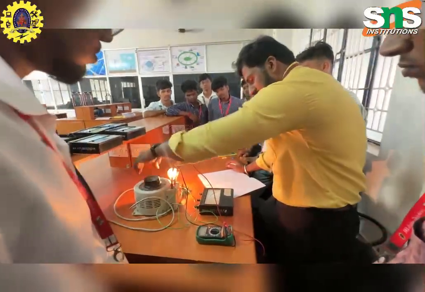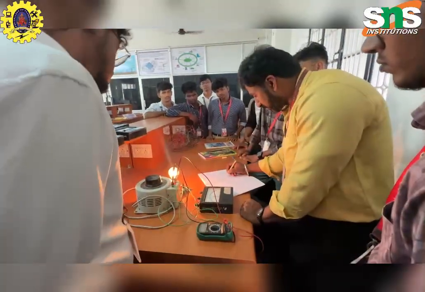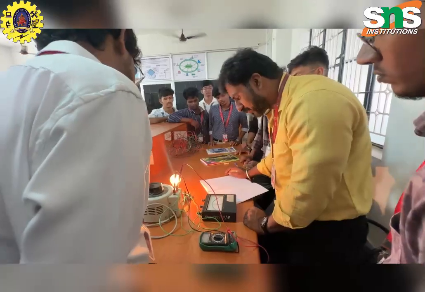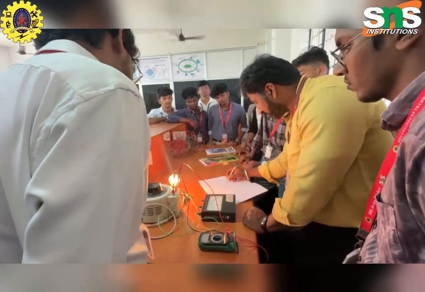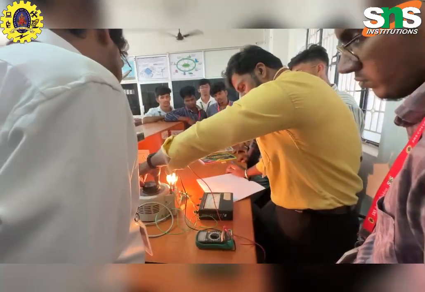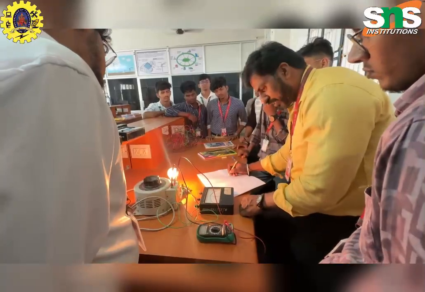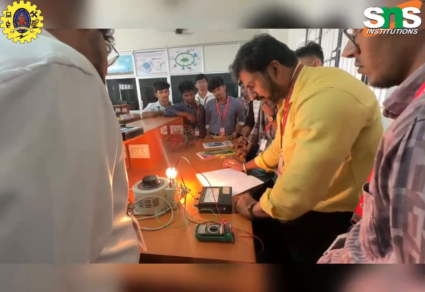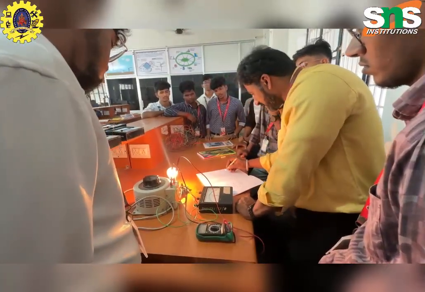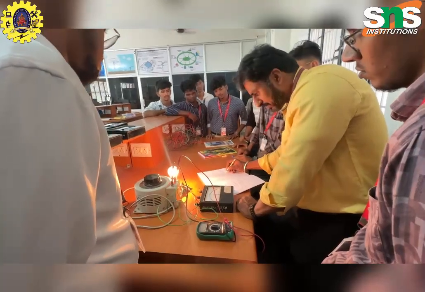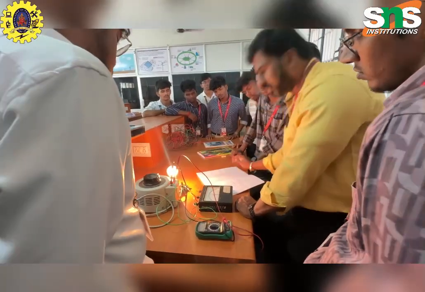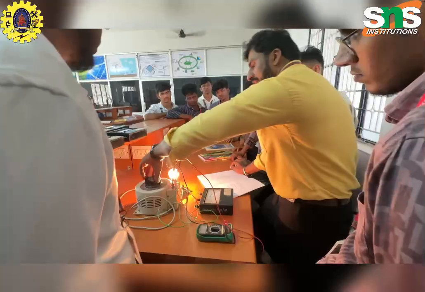Again I increase: the standard meter shows 160 and the test meter shows 165. In the final reading, the standard meter is 187 and the test meter shows 189. So these will be the readings.